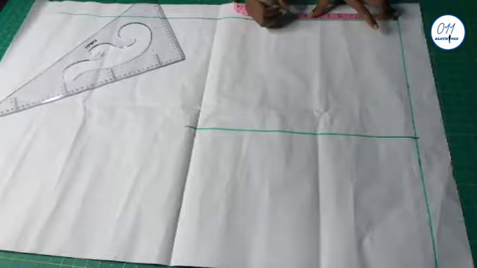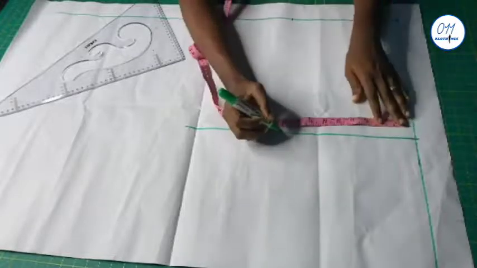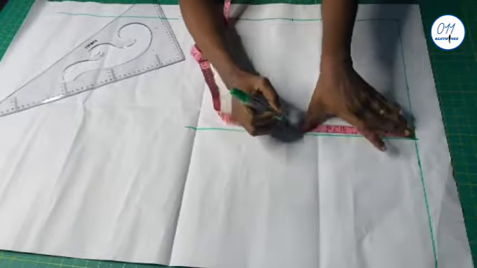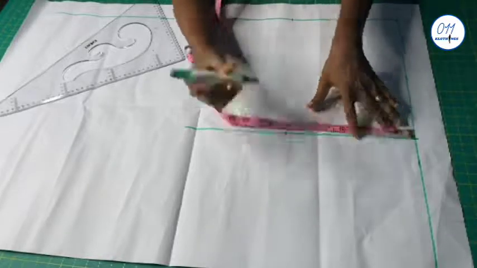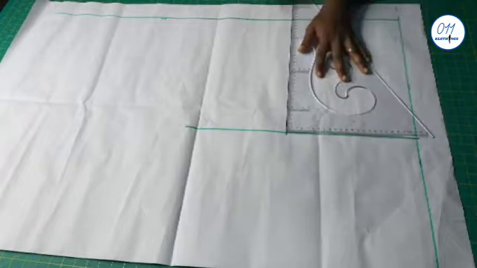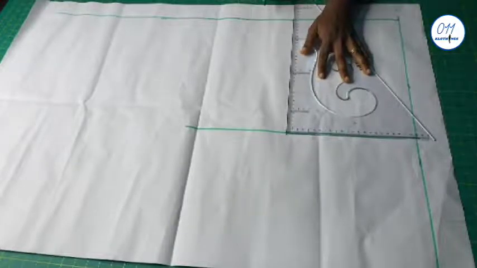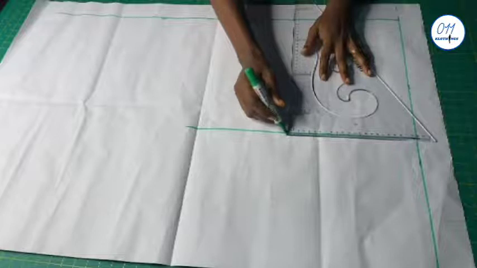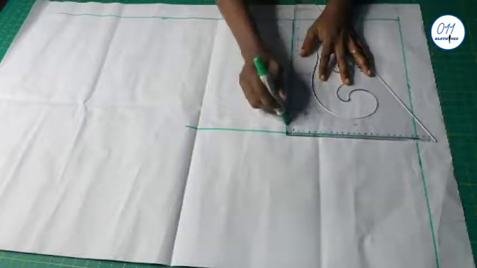So I measure this value downwards from the top margin like this. I will now draw the line across like this to form a rectangle.